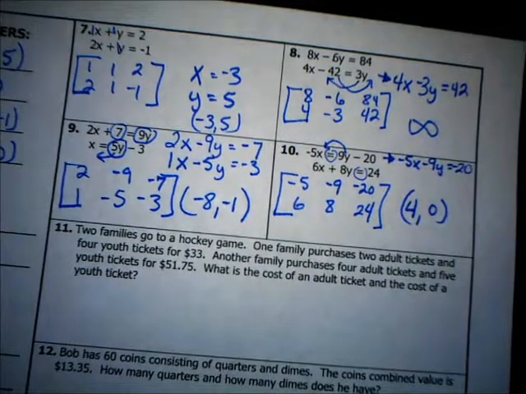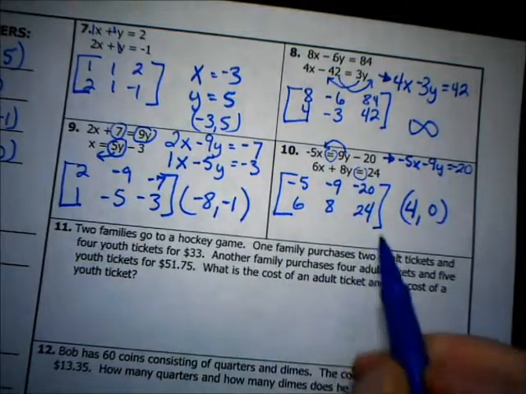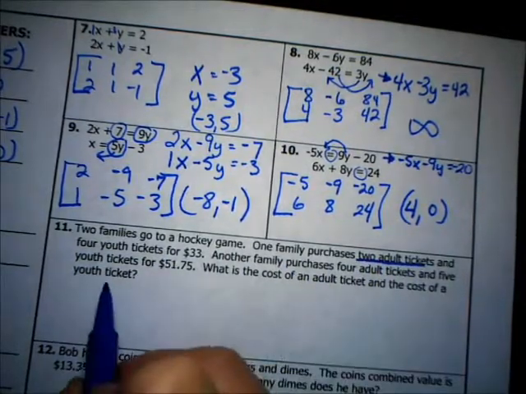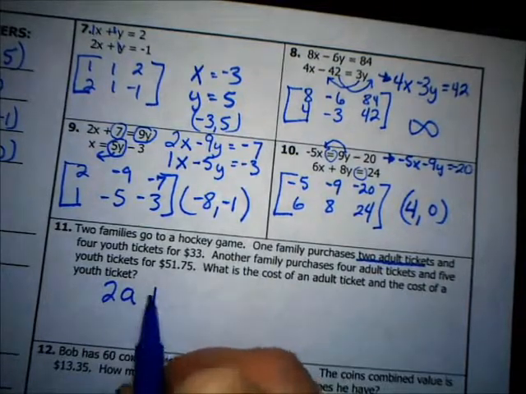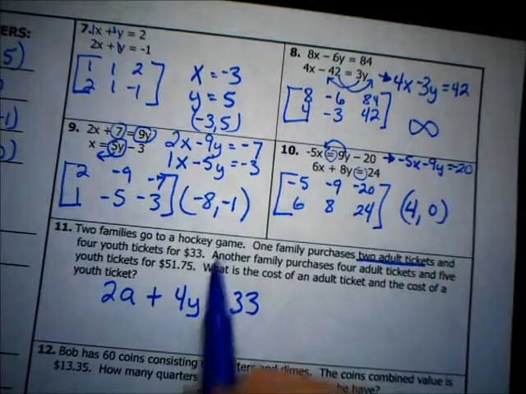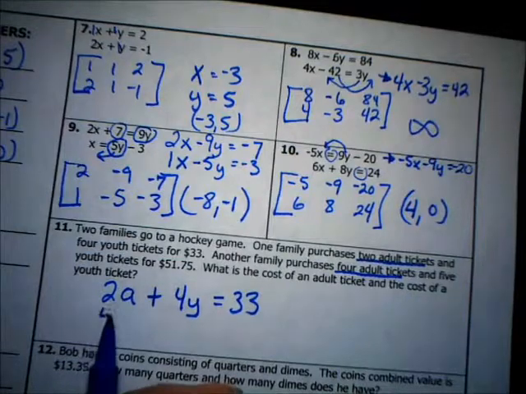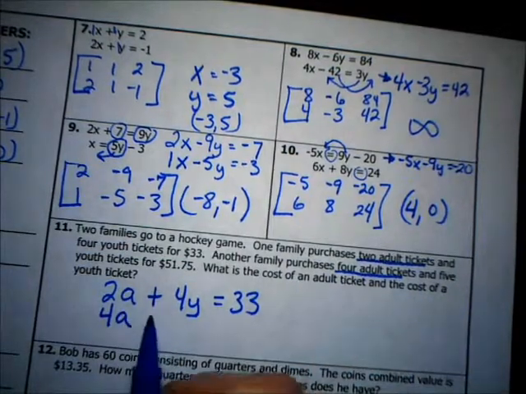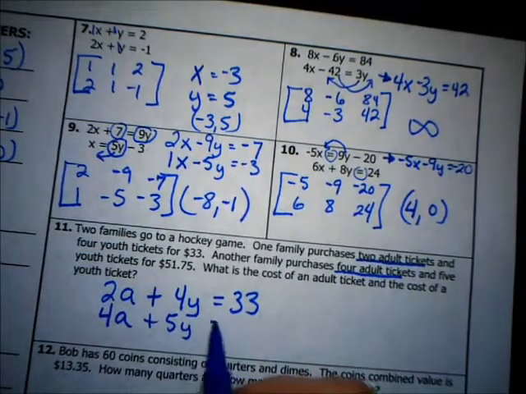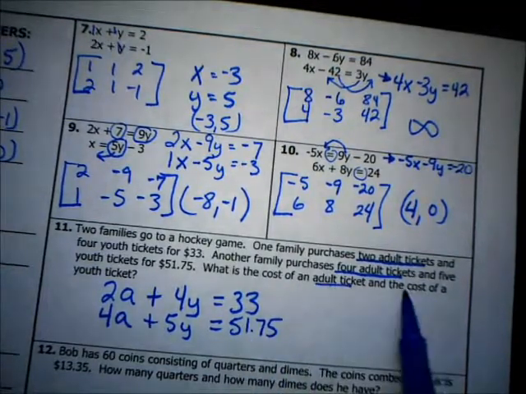These story problems that you had from the other day can still work with the matrix, so I'm going to show you how to do that. If I look at this, it says 2 families go to a hockey team. One family purchases 2 adult tickets and 4 youth tickets for a total of $33. Another family purchases, this time, 4 adults and 5 youth to equal $51.75. What's the cost of the adult and what's the cost of the youth?